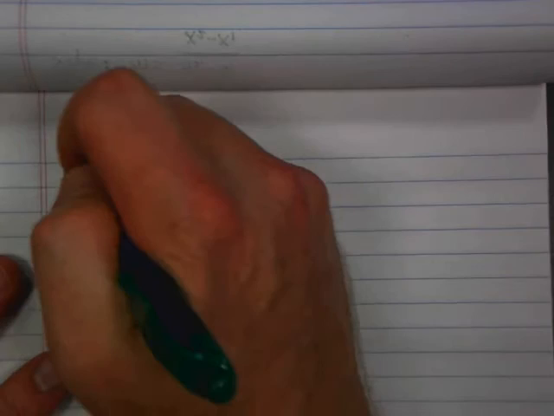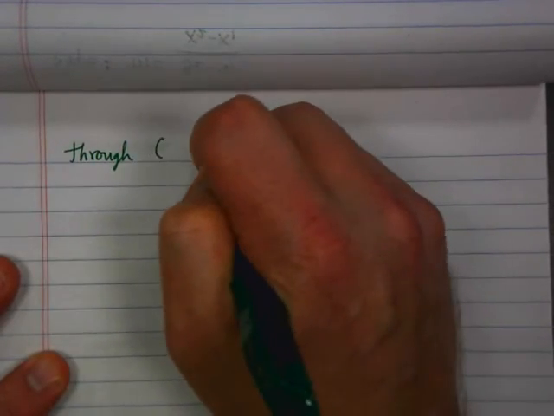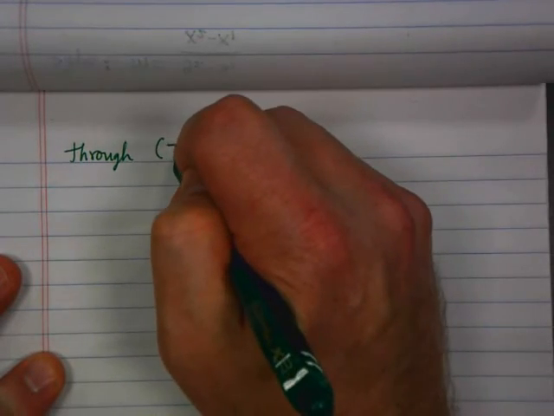All right, so I want the equation of the line. And I want it to go through a point. Somebody give me a point. 7, 2.